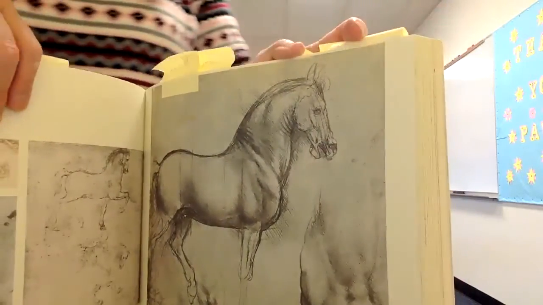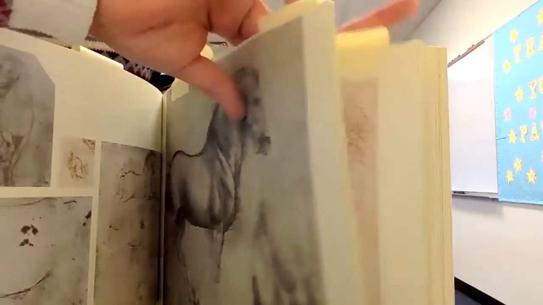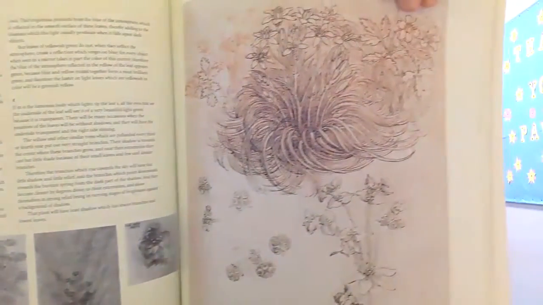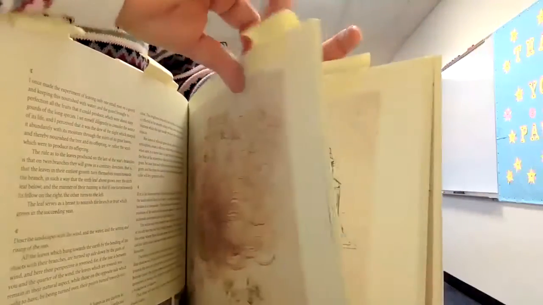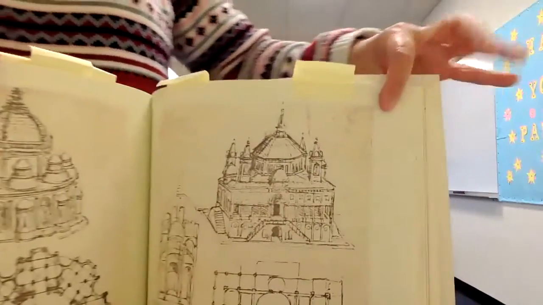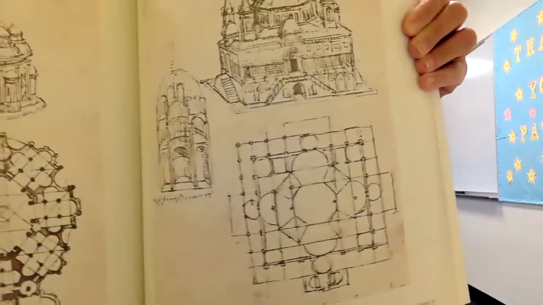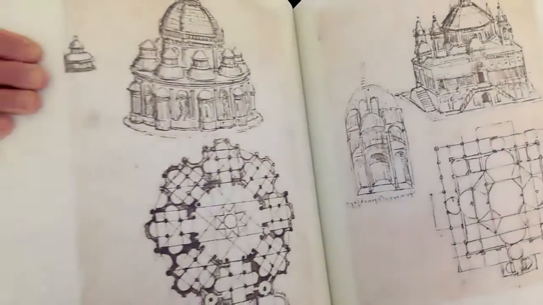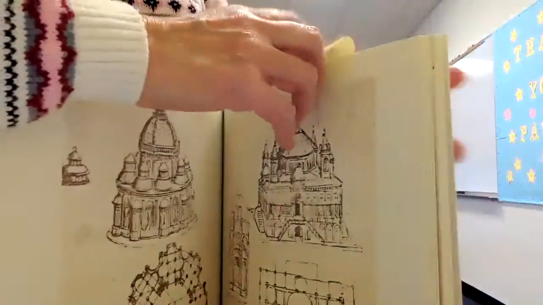And how about some pages for botany? Botany is the study of plants. Like that. And also, he did a lot of studying on architecture. That is, of course, the study of buildings and structure.